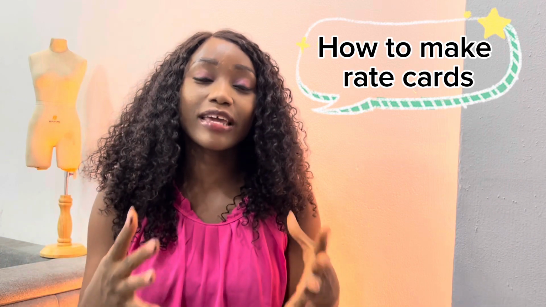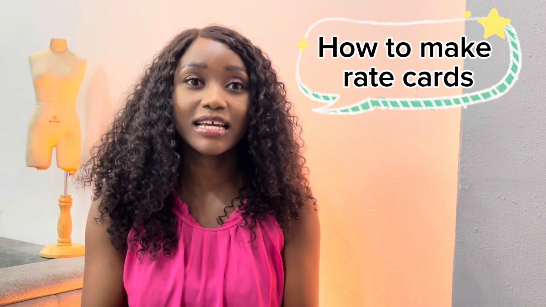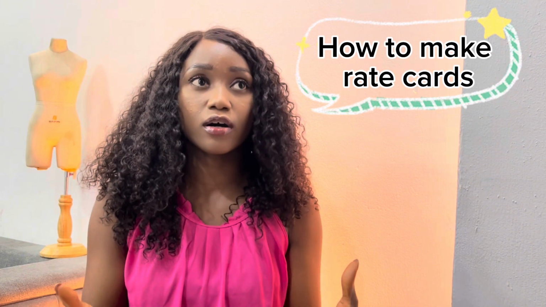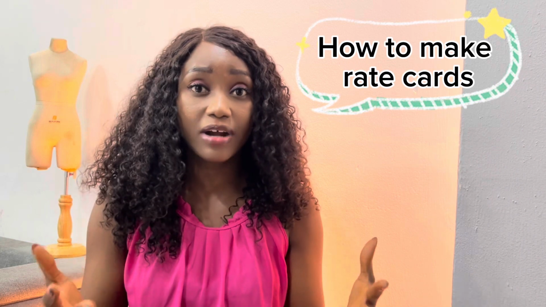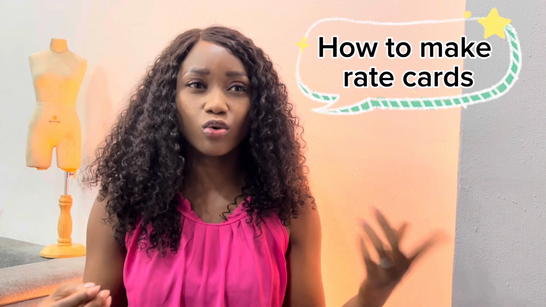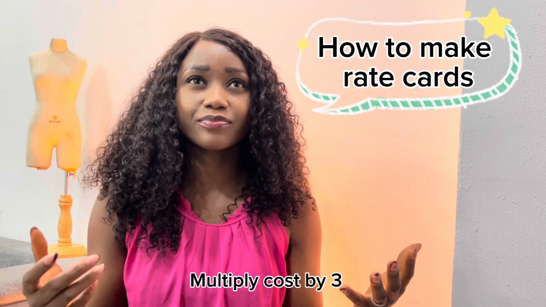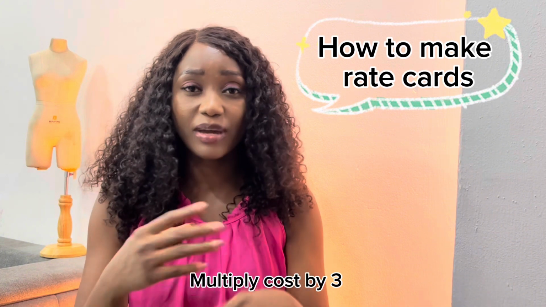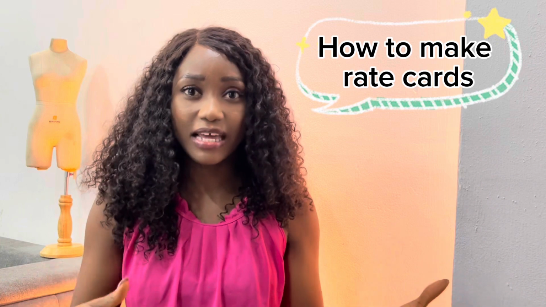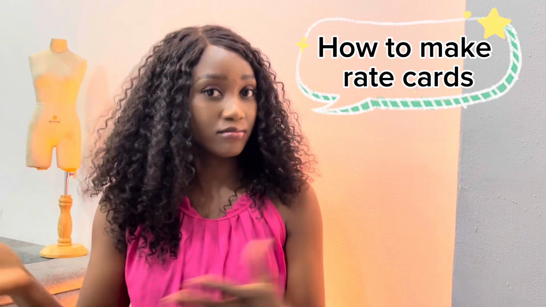The reason why I might not give a template is that what works for me might not work for your brand, and what's working for your brand might not work for mine. But I know of some that have been tested and tried. One of the popular ones I know is that you take your cost of making, the fabric and all, and you just multiply by 3. That way you are safe, you have more than enough for the work, and you have leftover to keep.